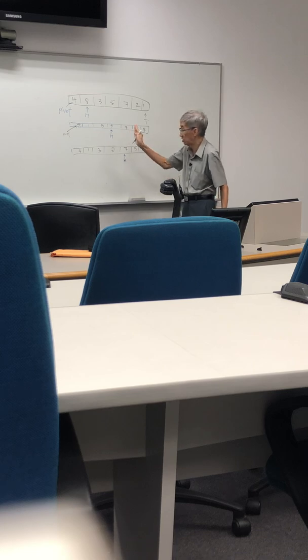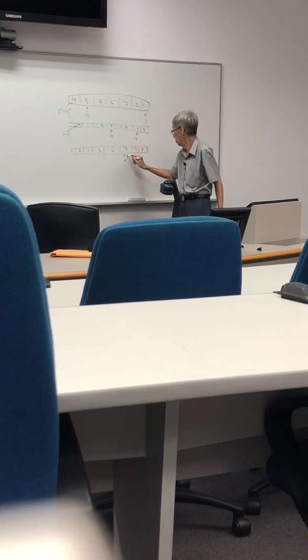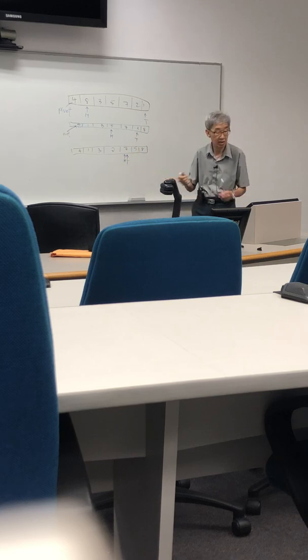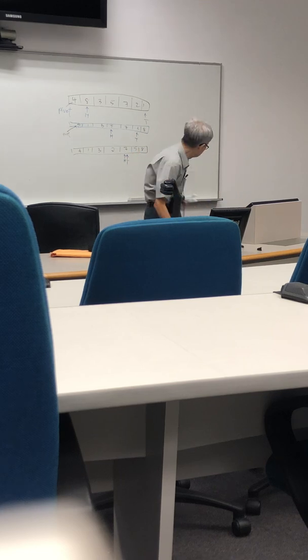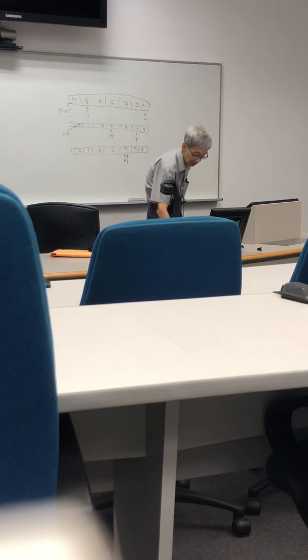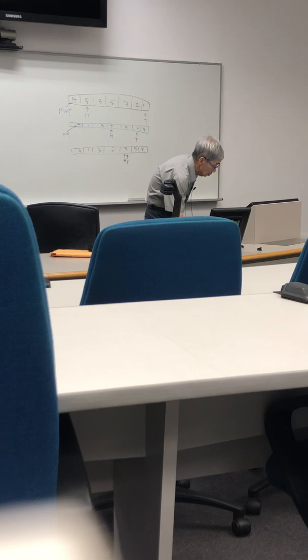And move tail one position to the left. So now head and tail have already met. After step 4, you can see that you have brought head and tail to the same position, going to the same element. So now we go back to step 1.